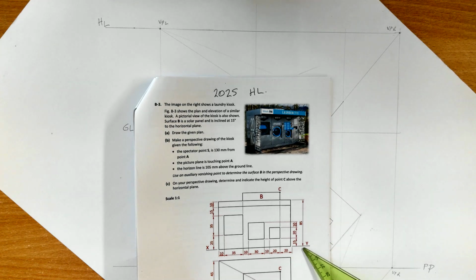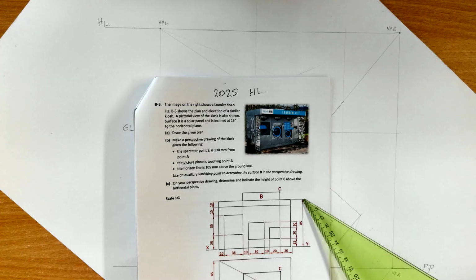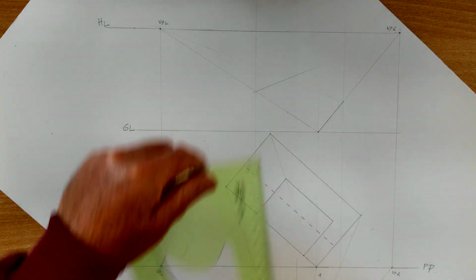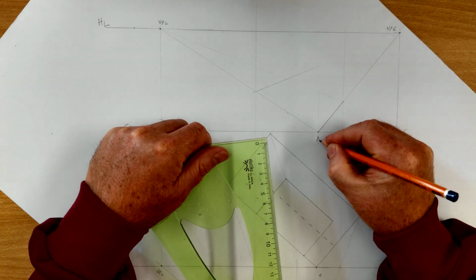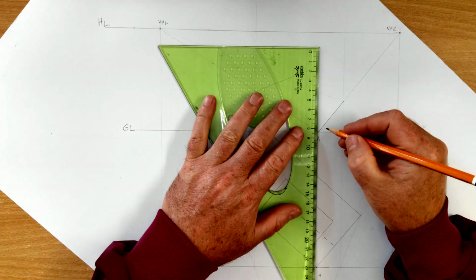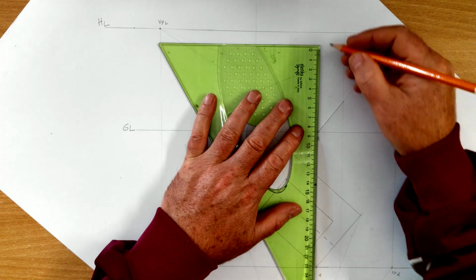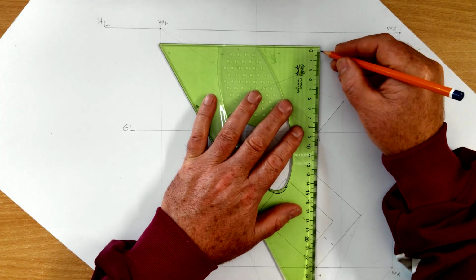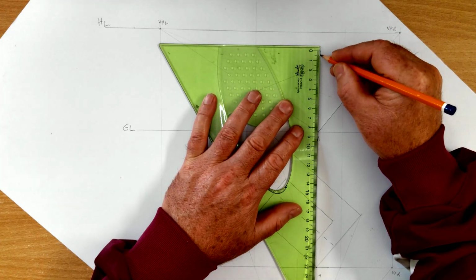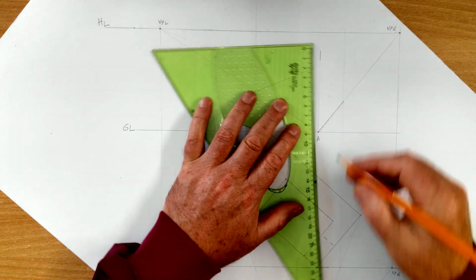So the real height of the top of the kiosk there is 85 and it comes down 10. So at corner A, which I'll heavy in, I can go up 85 here, and down 10 as well.